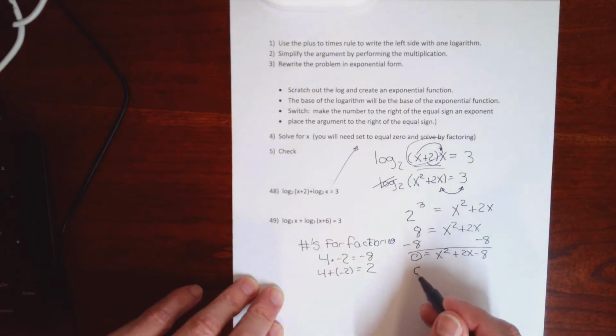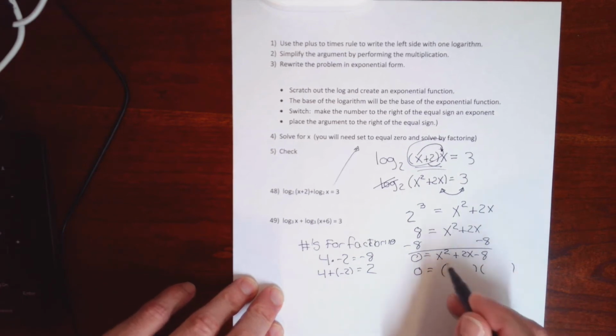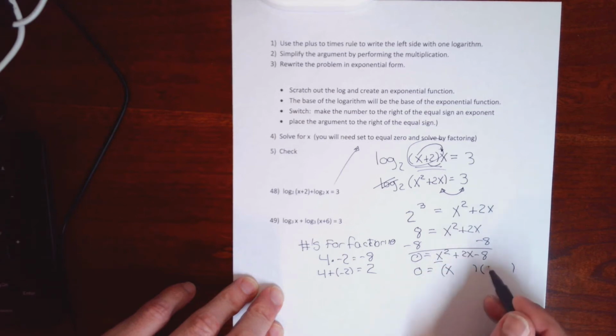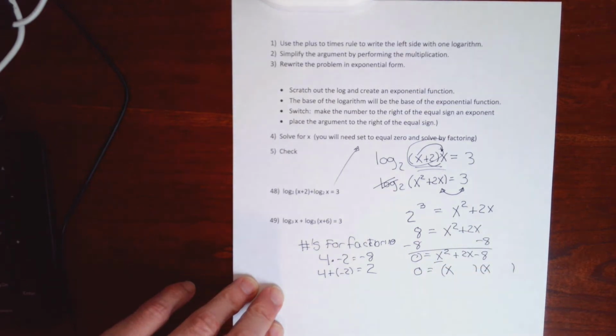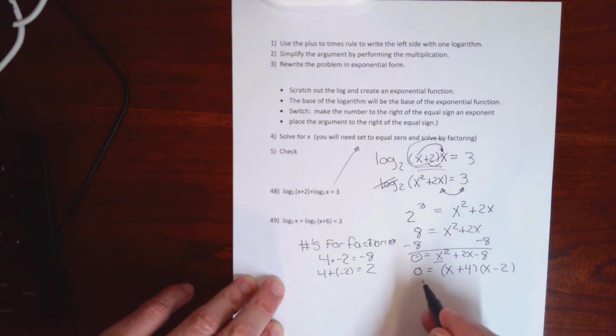So the numbers I'm going to need for my parentheses are the positive 4 and the negative 2. My parentheses will lead off with a couple of x's because the first term is the x squared, and I split it evenly between the parentheses. So in one parentheses, I get the plus 4, the other I get the minus 2. When you set the individual factors equal to 0, you'll get the answers that need to be checked.